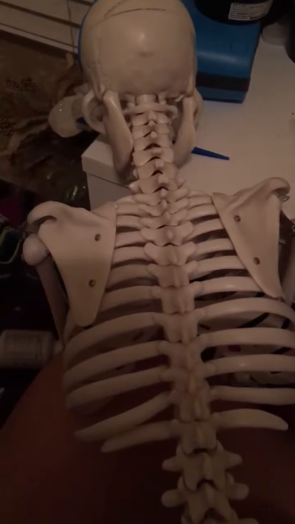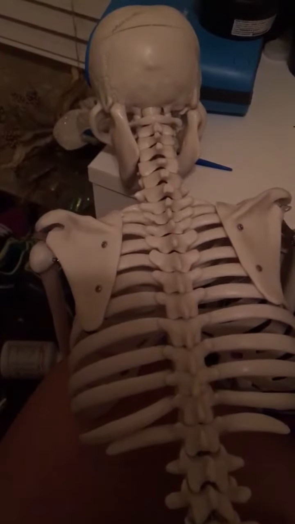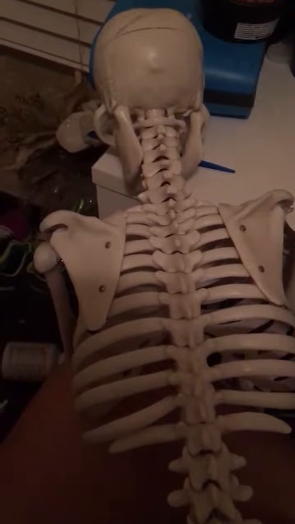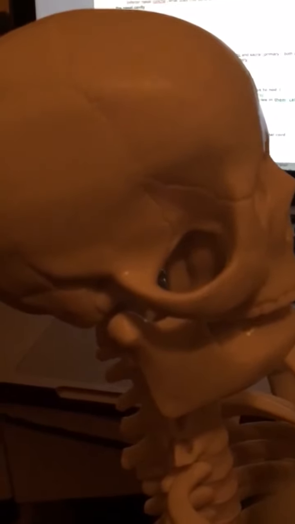What is unique about the transverse process of the cervical vertebrae compared to those of the thoracic and lumbar vertebrae? They have holes in them called transverse foramen. The inferior nasal concha, what does it do? It's the bone forming the lower part of the lateral wall of the nasal cavity.